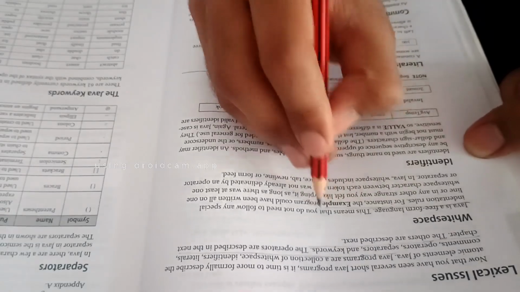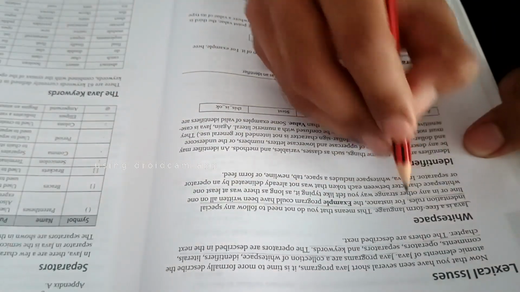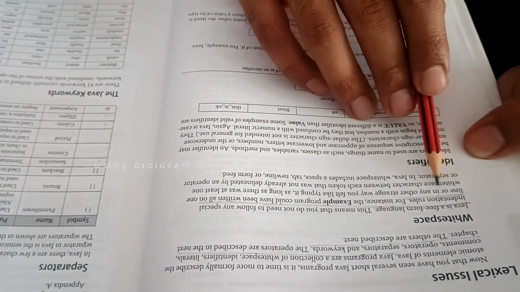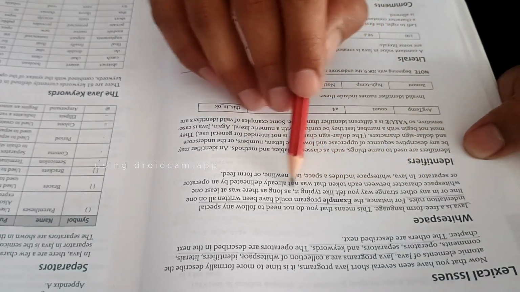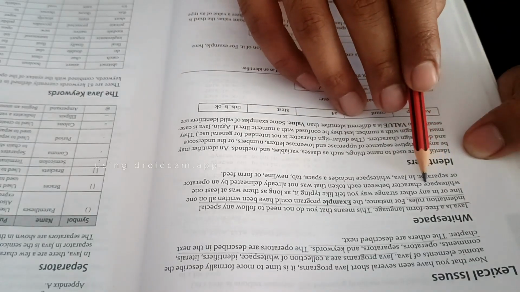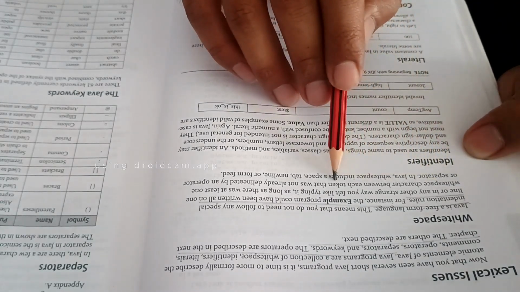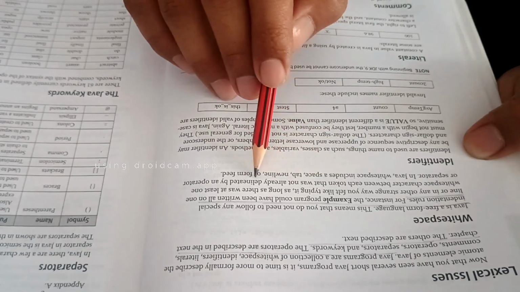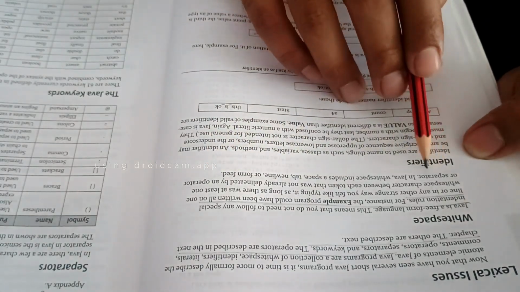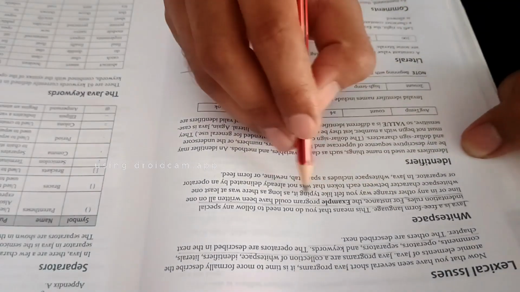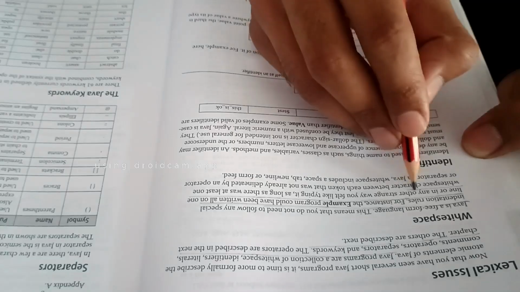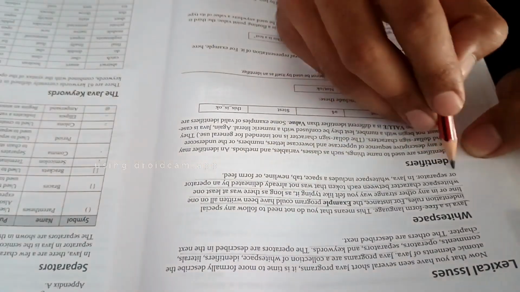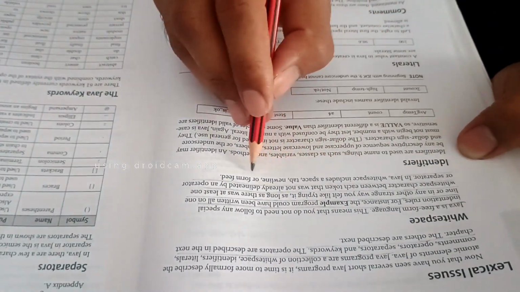For example, the example program could have been written all on one line or in any other strange way you felt like typing it, as long as there was at least one white space character between each token that was not already delineated by an operator or separator. Java white spaces include space, tab, new line, or form feed.